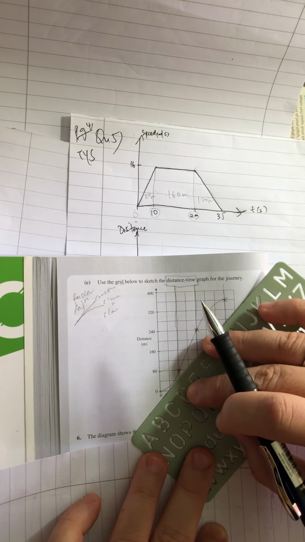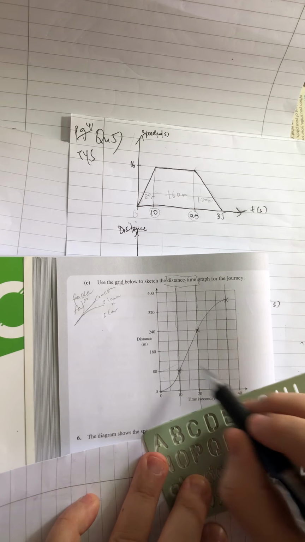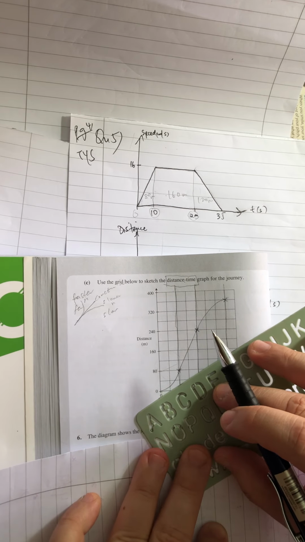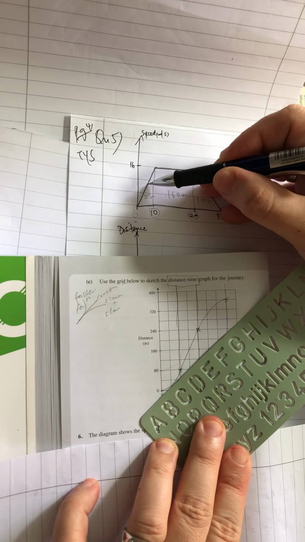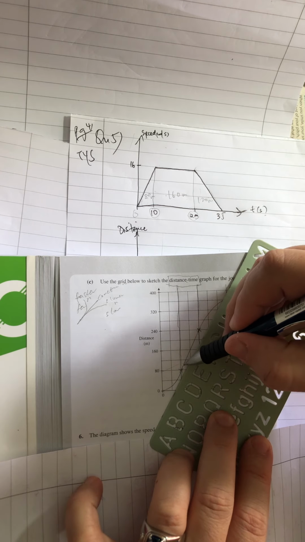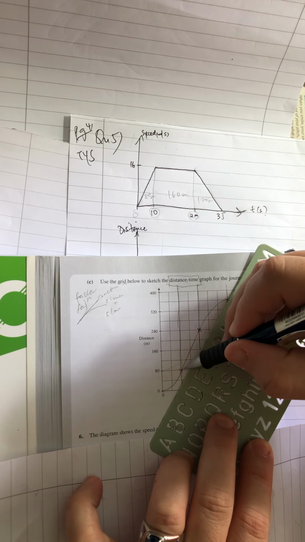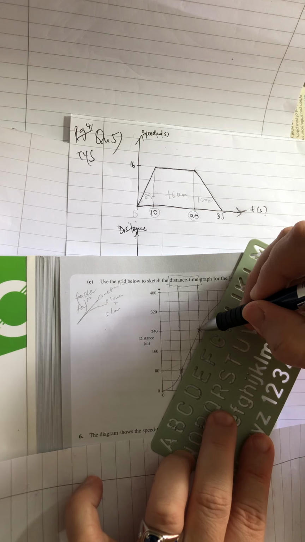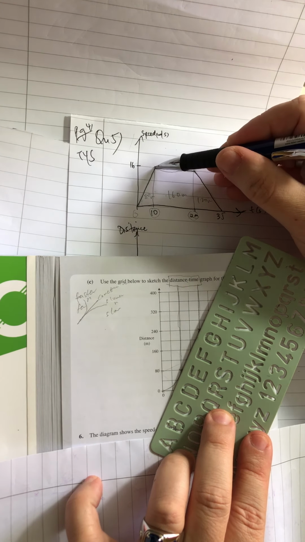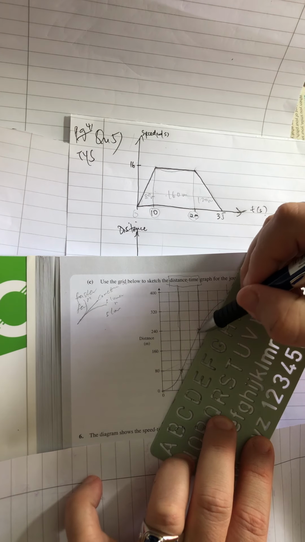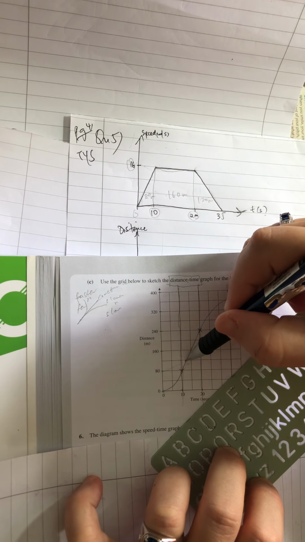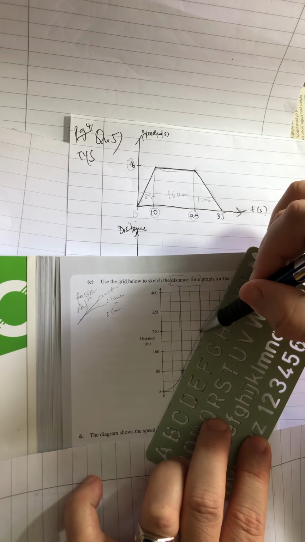Yes. The speed, because the gradient of a distance time graph is speed. Speed here, I get more, and more, and more, like that, right? Then down here, whichever point I choose, I find the gradient, any point here, the gradient is the same. Because when I find the gradient here, let's say it's 16, it will forever be 16 from this point all the way to this point. So this part is correct.